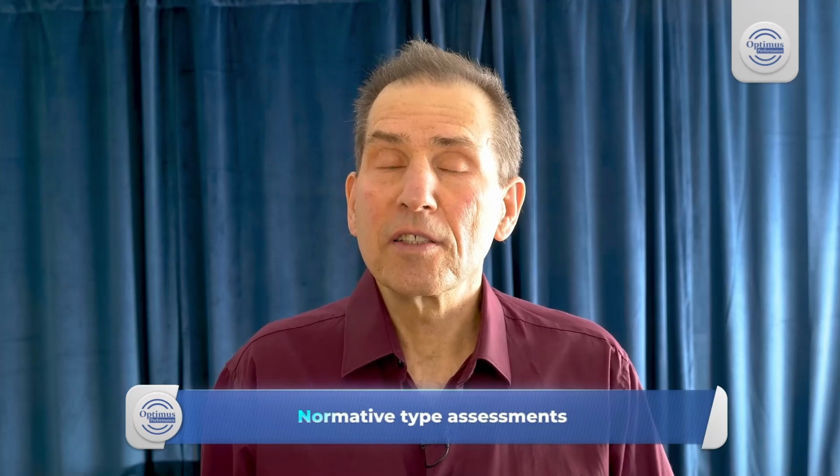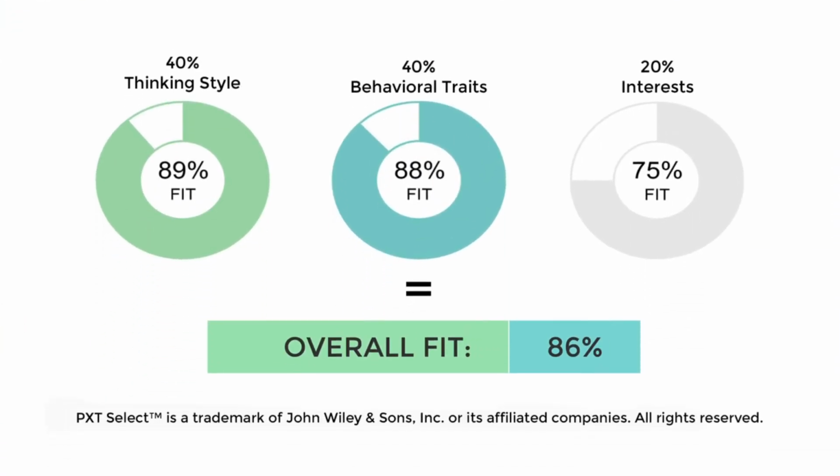The difference is that with the PXT Select and normative type assessments, you're actually matching the person to a job fit model. So a performance model, we call it job fit for the job, and that will give you a much greater ability to predict if they're going to be a good performer, a top performer. You want to hire top performers.